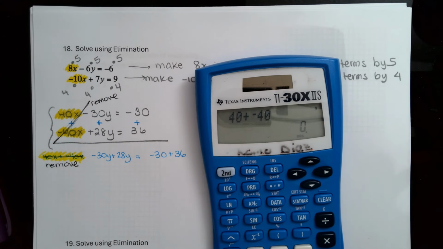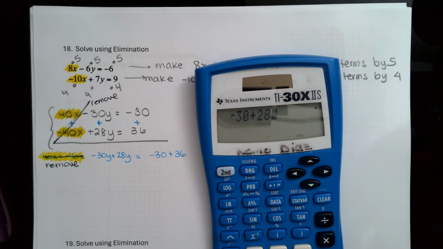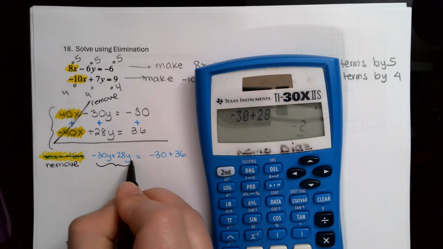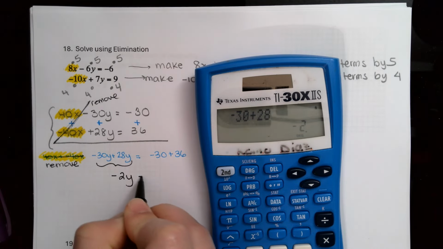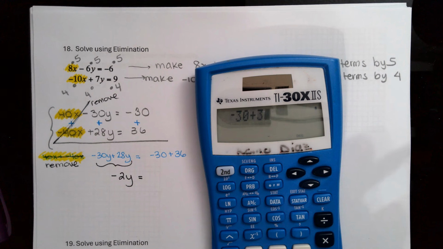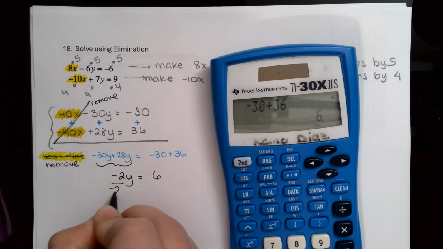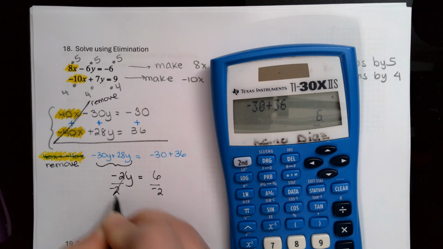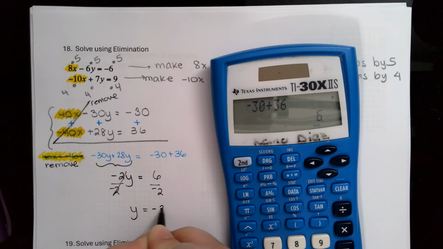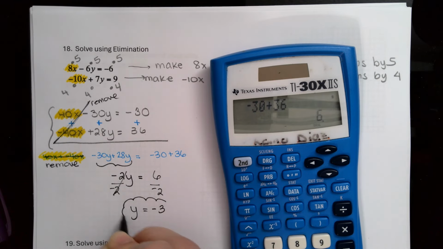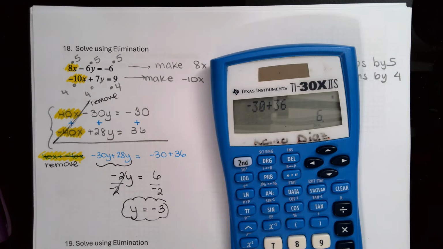Now for the other ones, like negative 30 plus 28, we're going to add, subtract. So here's a negative 2y is equal to negative 30 plus 36, which gives us 6. Divide by negative 2, divide by negative 2. Y is then equal to a negative 3. Thinking bubble, reminder when you're doing these type of questions that this is not your answer.